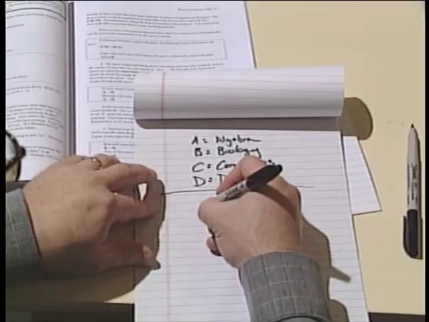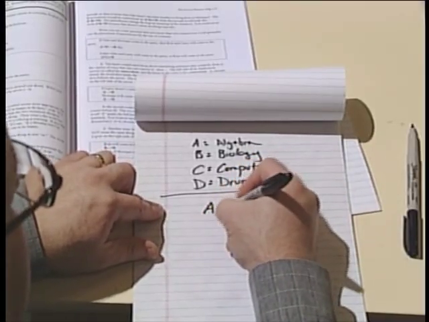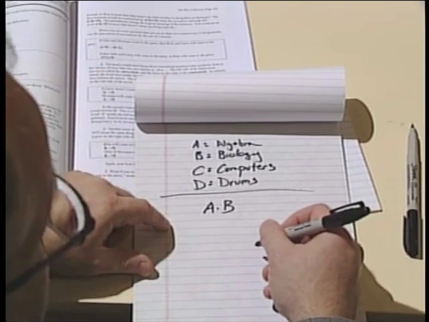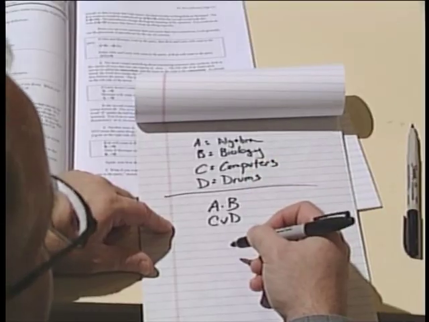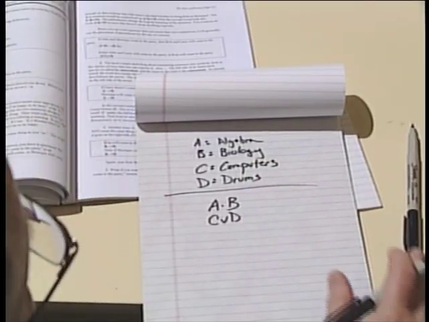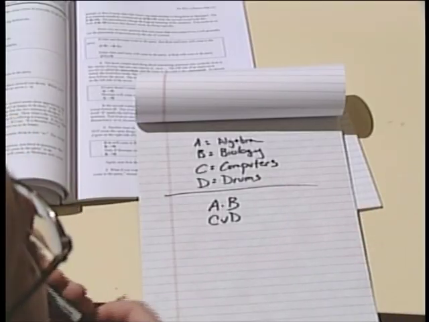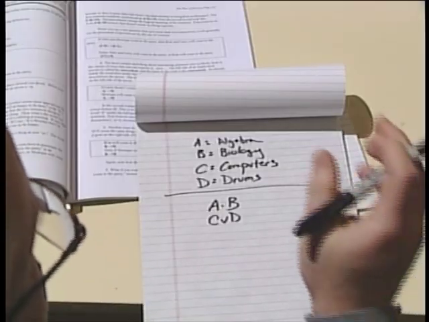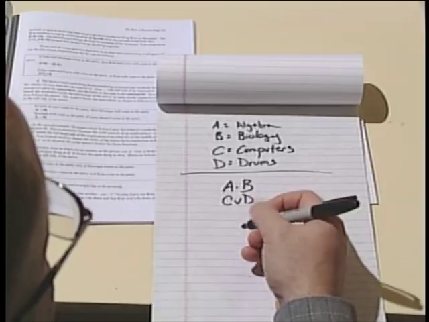Now, if these are the classes I can take, and I make a statement like A and B, what I'm saying here is I can take both algebra and biology. If I say C or D, that means I can either take computers or drums. And a lot of what happens when you're working on your schedule is you're trying to realize what you can do at the same time you can do something else, and what things are precluded and which classes have prerequisites. It all gets kind of complicated. But this stuff is actually easy for machines to understand because it's simple rules.